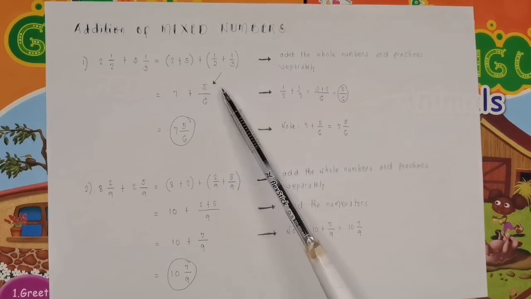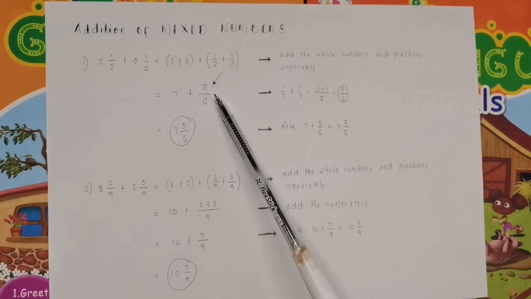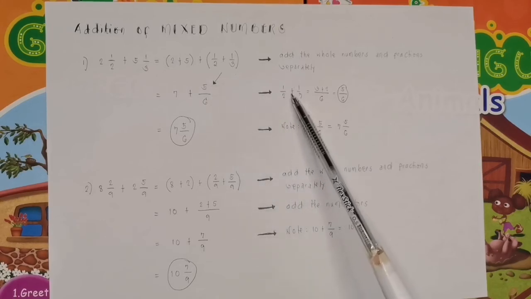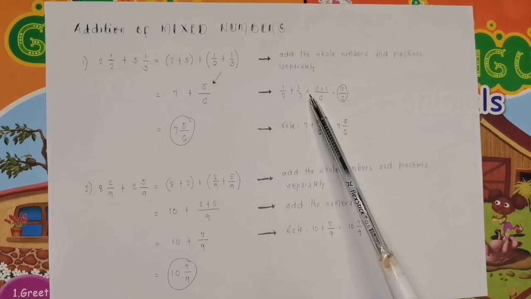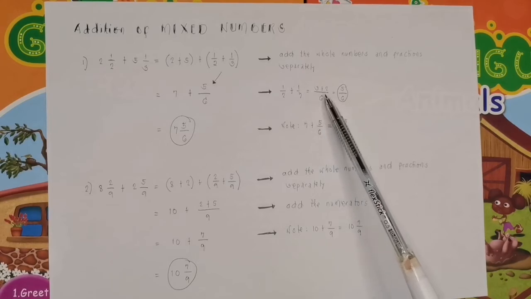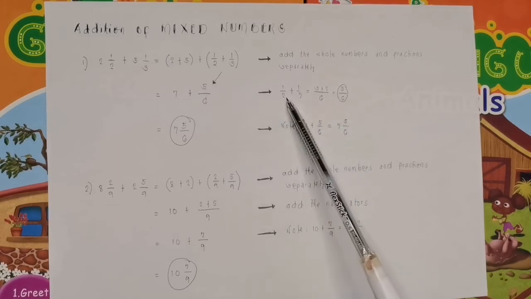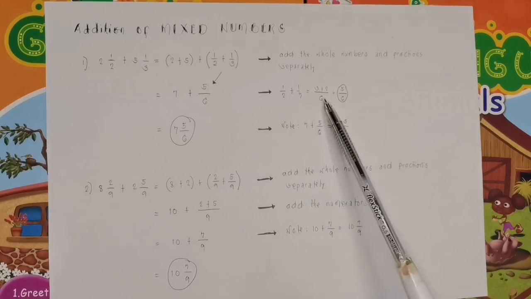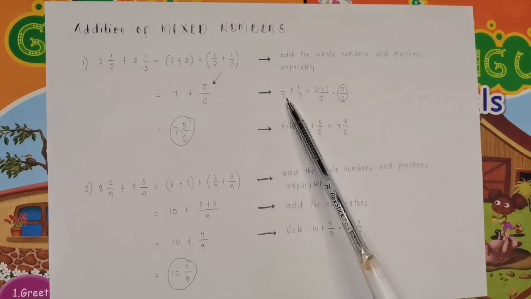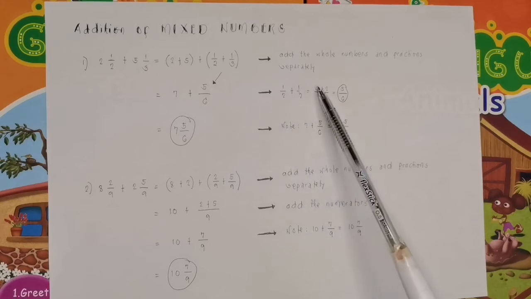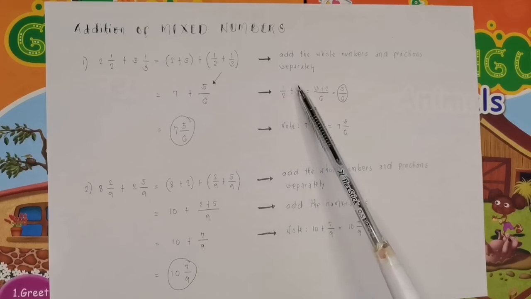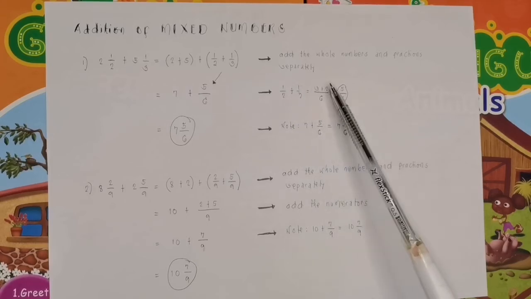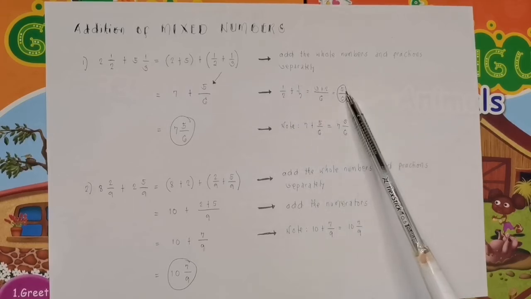Sir, how did you get 5/6? So we have 1/2 plus 1/3 equals, again, we will simply multiply the denominators. 2 times 3, that is 6. So 6 divided by 2, that is 3, times 1, that is 3. 6 divided by 3, that is 2, times 1, that is 2. That is 3 plus 2 equals 5/6.